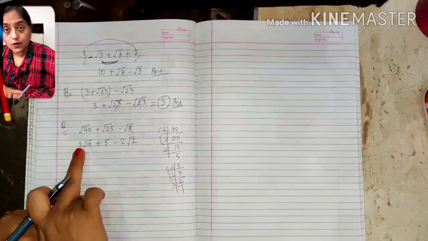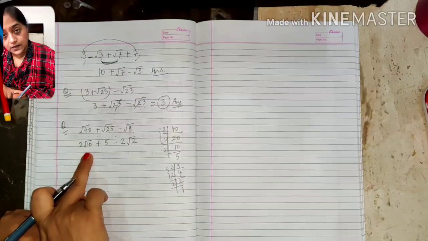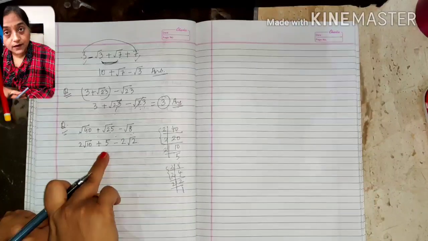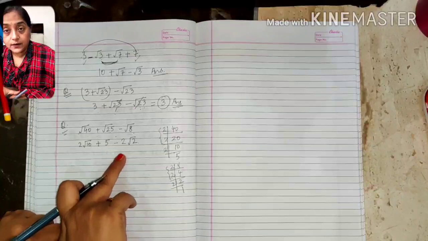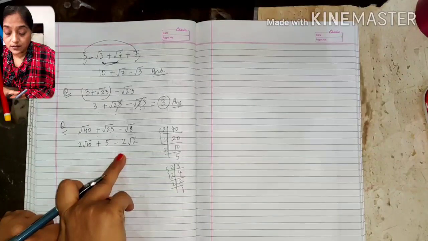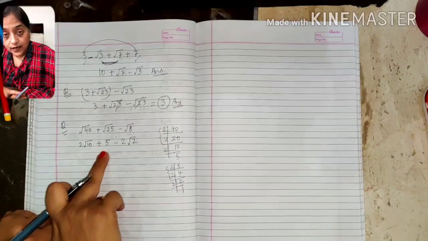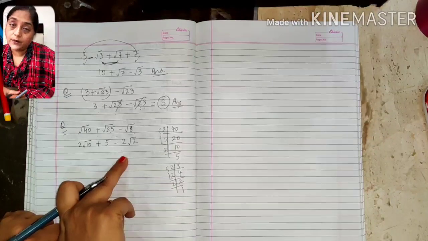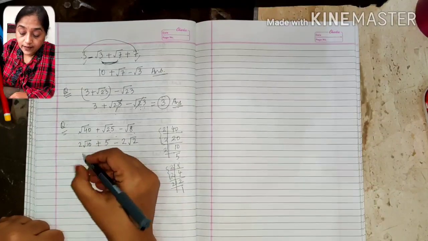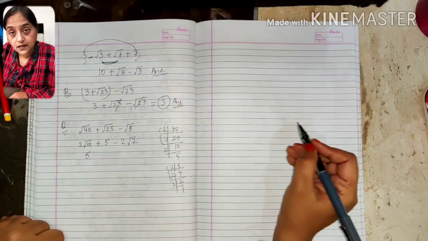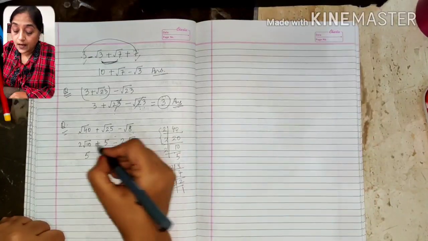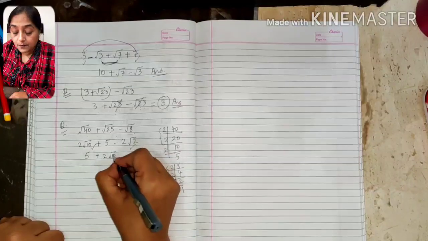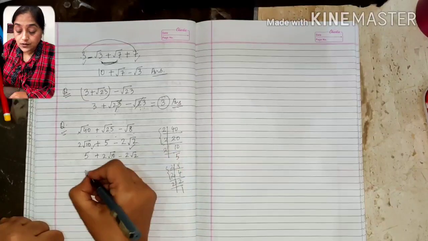So the product of a rational and an irrational number is an irrational number. Plus 5 is the rational number. Again 2 root 2 is the irrational number. Now 5 cannot be added, cannot be mixed with 2 root 10 and 2 root 2. So I can write my 5 as it is. Please check it out because it cannot be mixed up. If I talk about 2 root 10 minus 2 root 2.